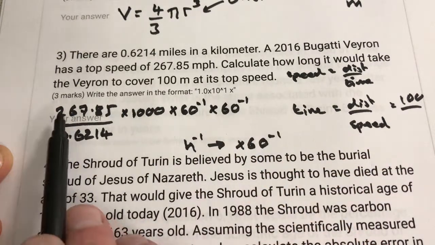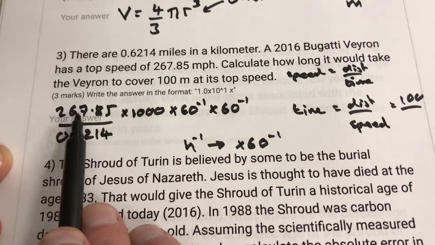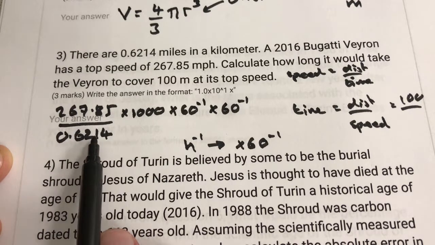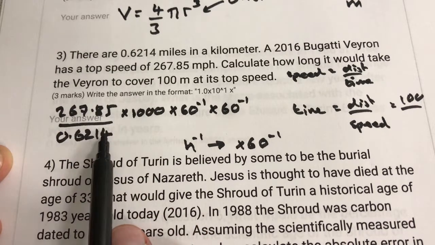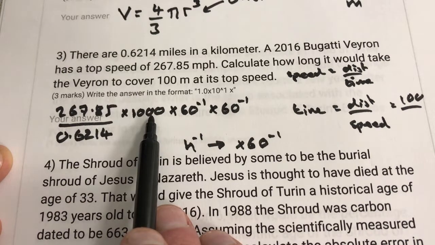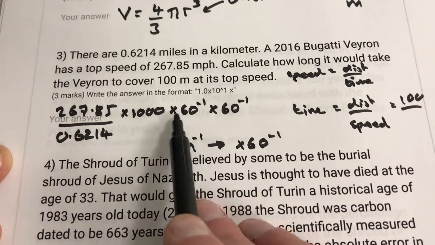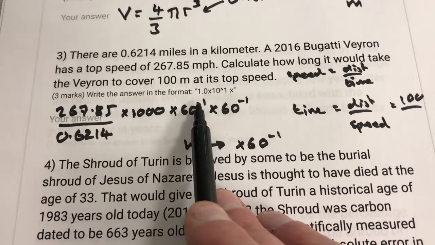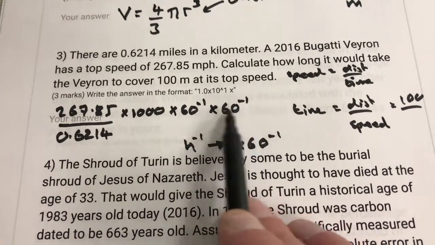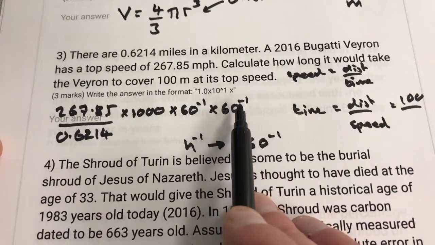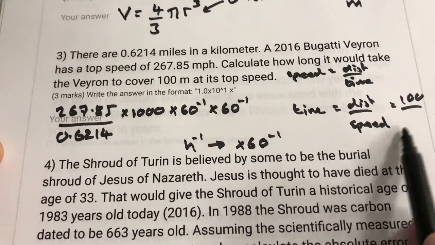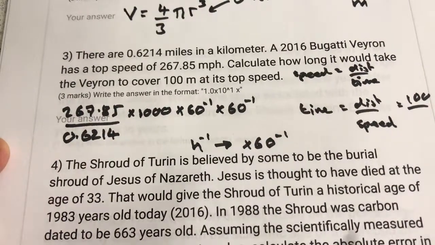So long story short, I need to do 267.85 miles per hour divided by 0.6214 to get it into kilometers per hour, times by 1,000 to turn it into meters per hour, and then times by 60 to the minus 1, that's effectively divide by 60. So essentially it's divide by 60 to now get it into meters per minute, and then divide by 60 again to get it into meters per second. And then once I've got that expression in meters per second, I can pop that into this equation here to find out how long it takes to cover 100 meters.